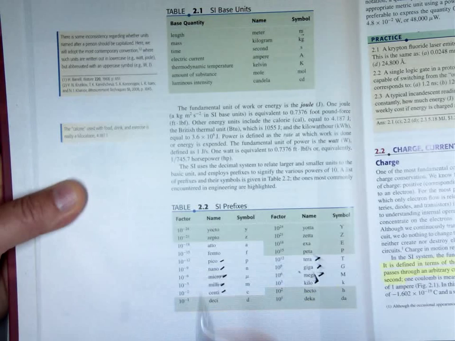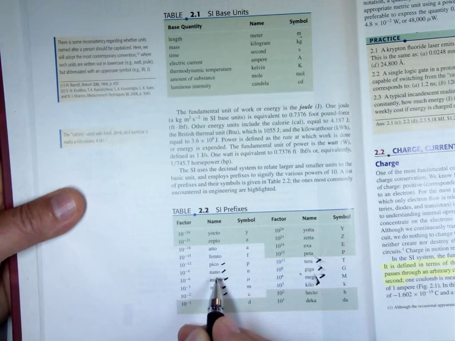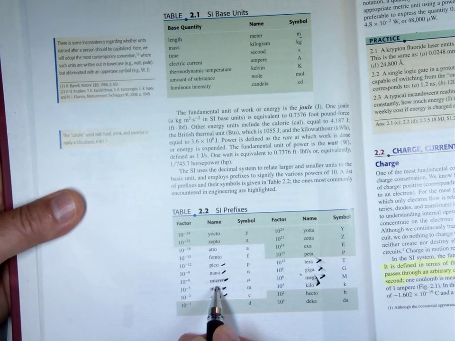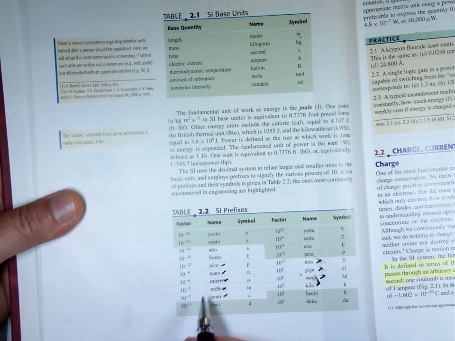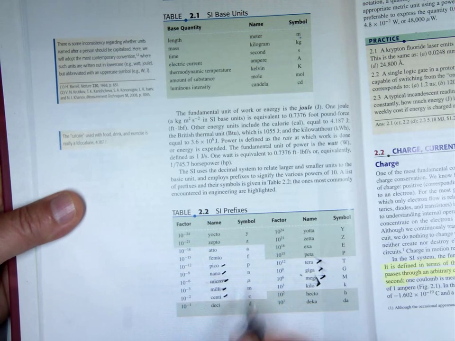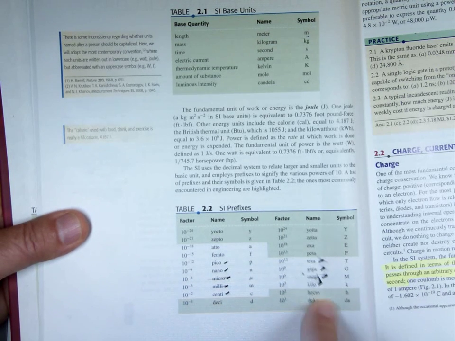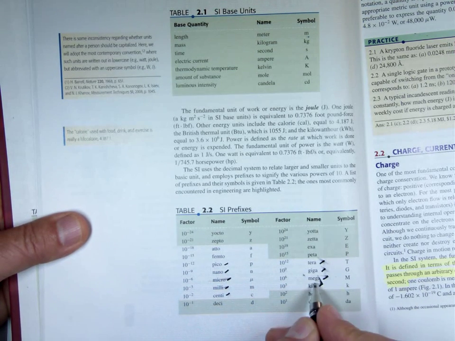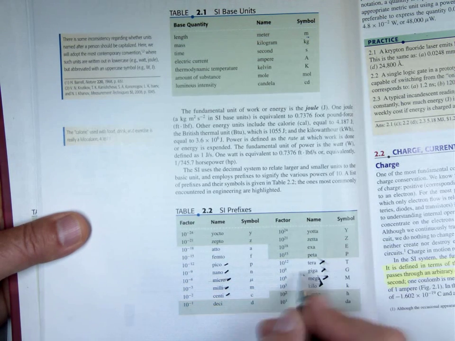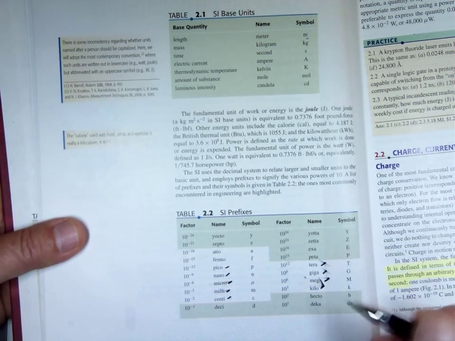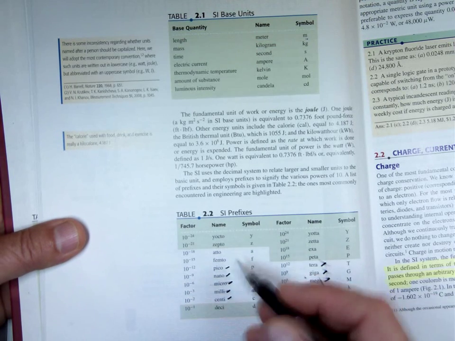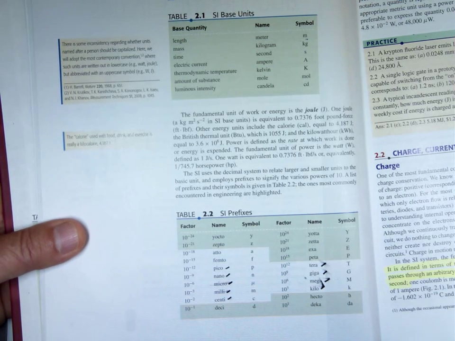We also use the prefixes pico, which is 10 to the minus 12, nano 10 to the minus 9, micro 10 to the minus 6, milli 10 to the minus 3. These are common ones we use. For more than 100, the kilo is 1,000, mega is a million, giga is a billion, and tera is a trillion. And we use capital letters for anything over 1, smaller letter for anything below 1.